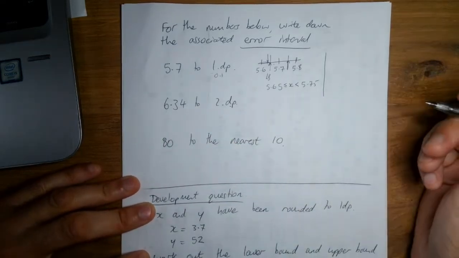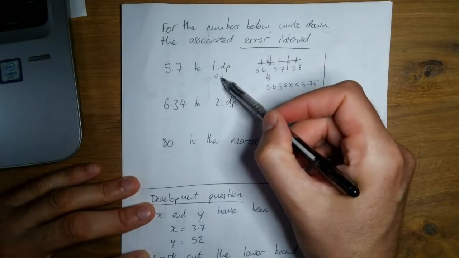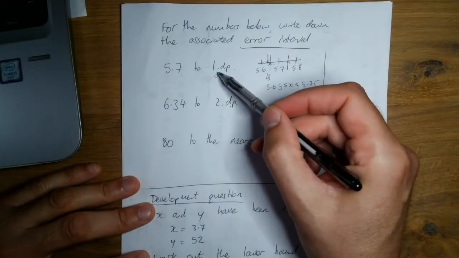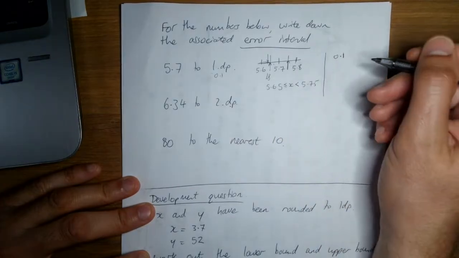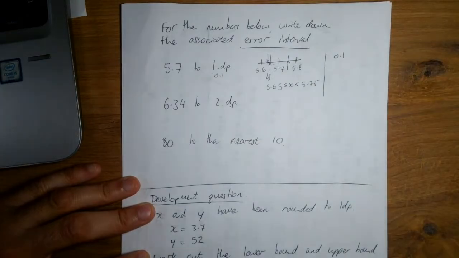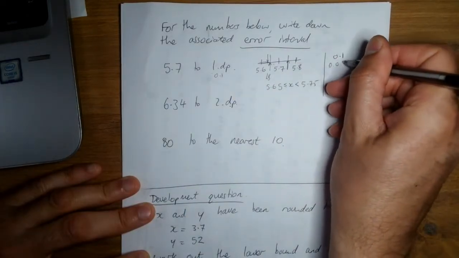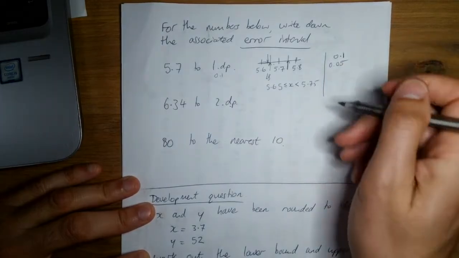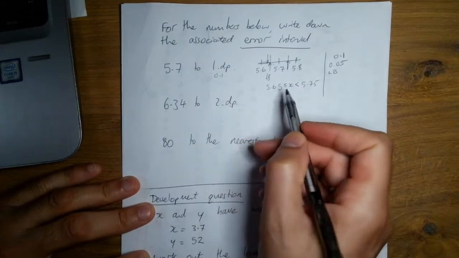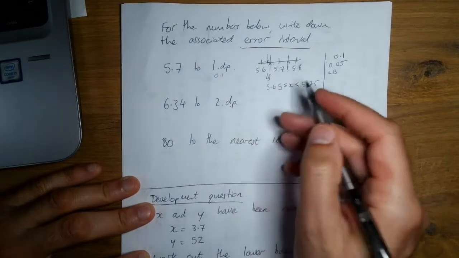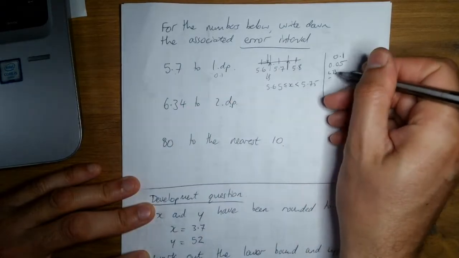Here's the alternative way of doing it. If it's been rounded to 1 decimal place, if you can convert 1 decimal place to 0.1, then it's quite easy to answer this question. What you do is you half this number, and you get 0.05. The lower bound is the original number take away 0.05.